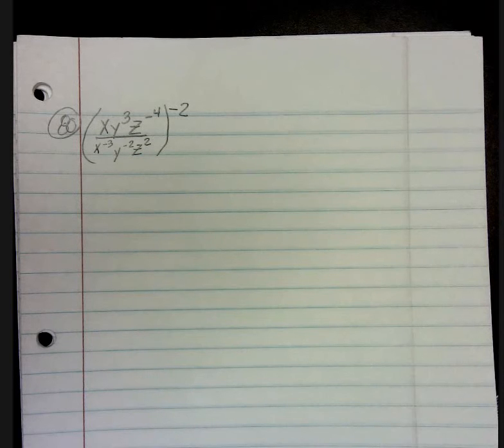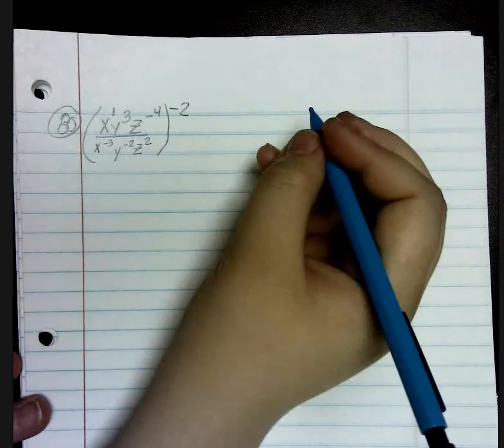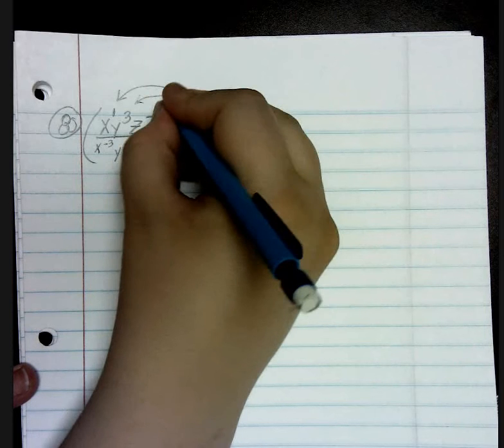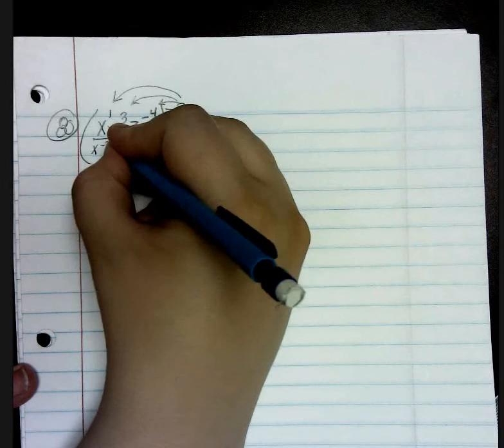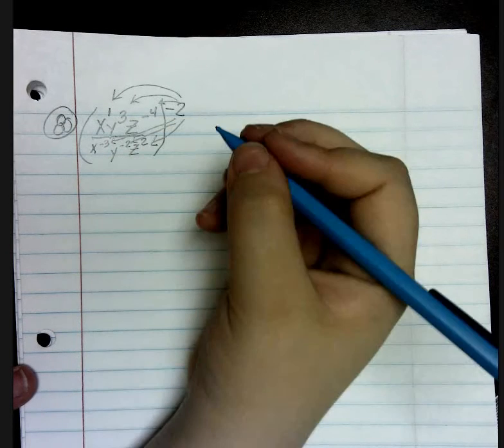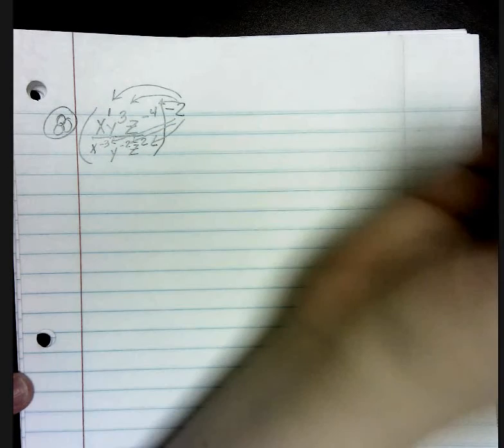So I'm going to go ahead and distribute this 2 and negative 2 into all of my exponents. Remember that x has an exponent of 1, so times every exponent on the inside. Sorry if the arrows look a little confusing, I'm just trying to show you where that negative 2 is going to go.